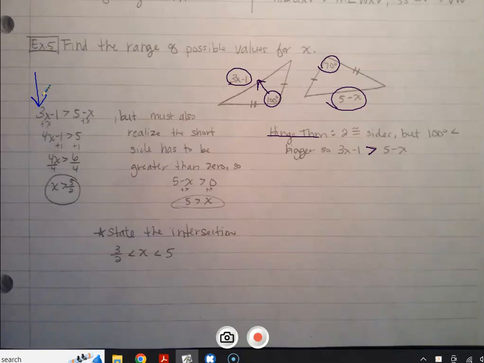So we solved that. We got x is greater than 3 halves. So what's that mean? X has to be bigger than 1.5. But it says find a range. 1.5 is not a range. So how do we know the range? Why is it 2? Because that's the closest whole number. That actually is not it.